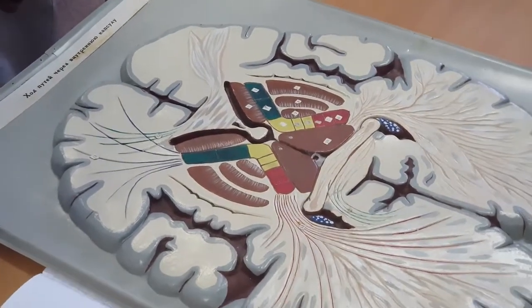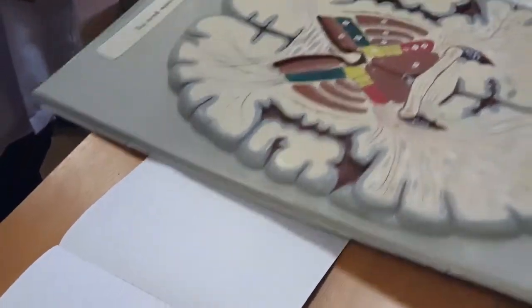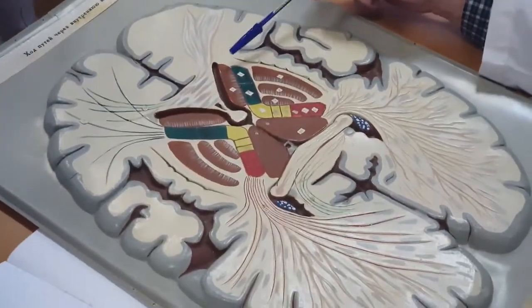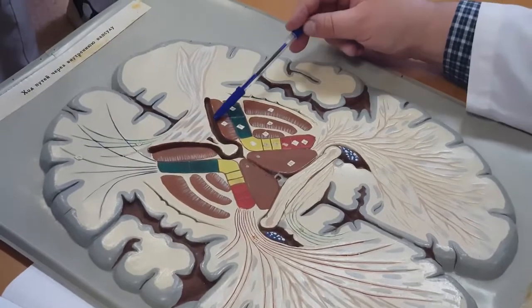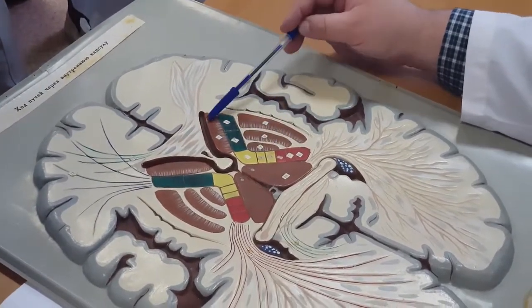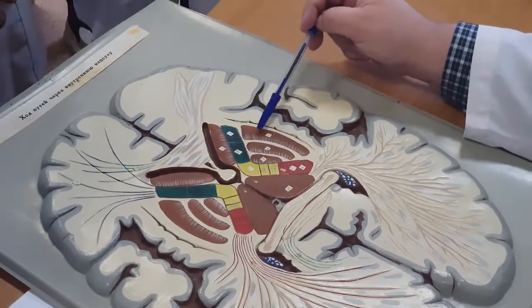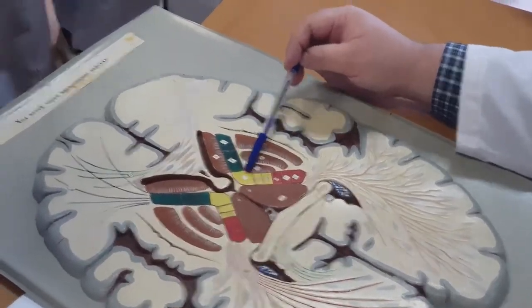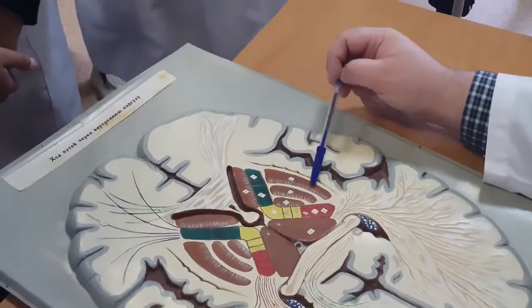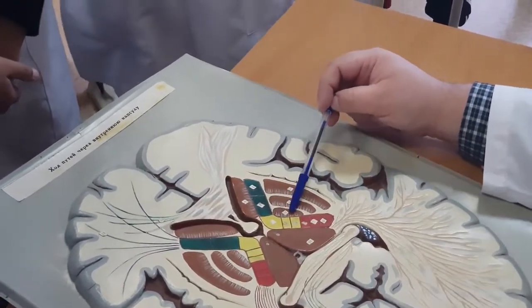And now a small diagram. Some words about basal nuclei. We have three basal nuclei. First, that is corpus striatum. Corpus striatum consists of nucleus caudatus and nucleus lentiformis. And nucleus lentiformis subdivides into putamen and globus pallidus.